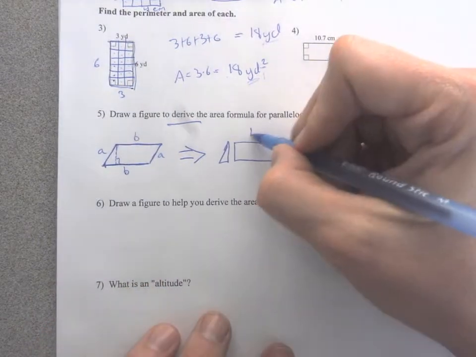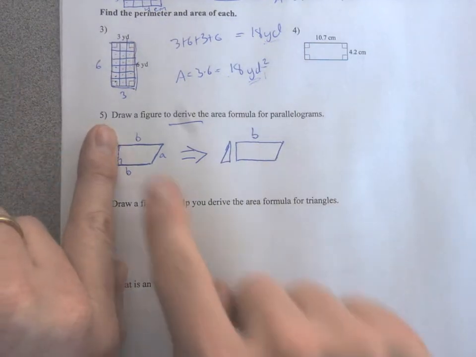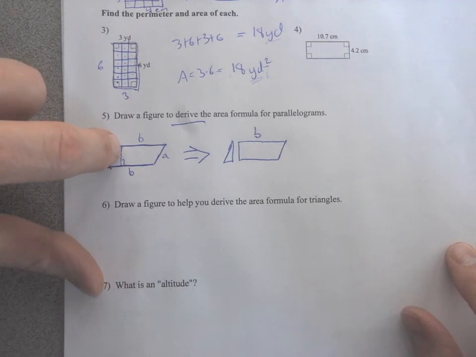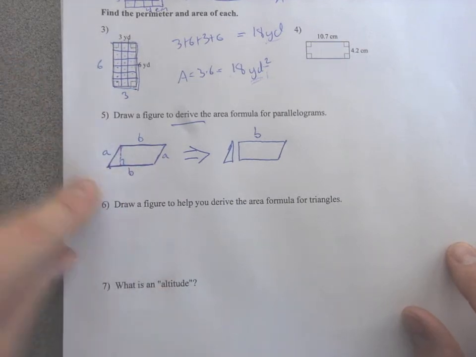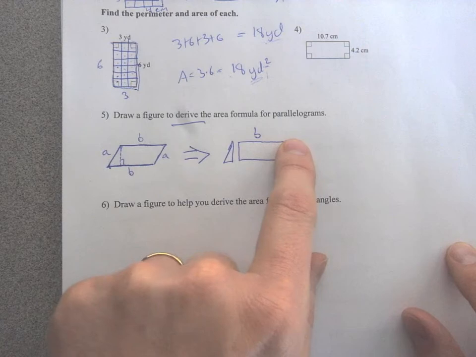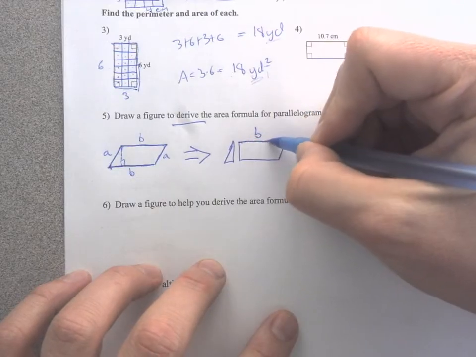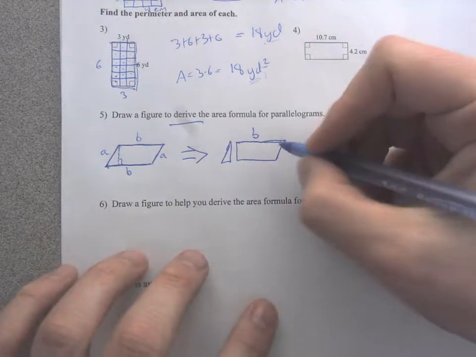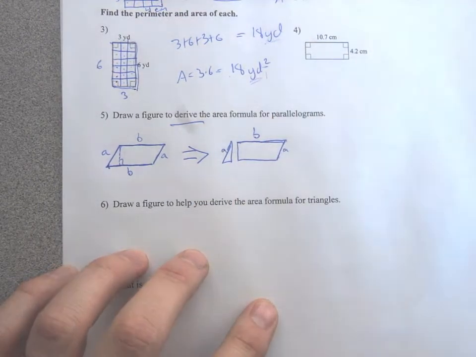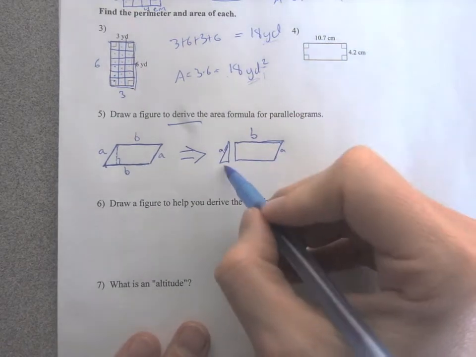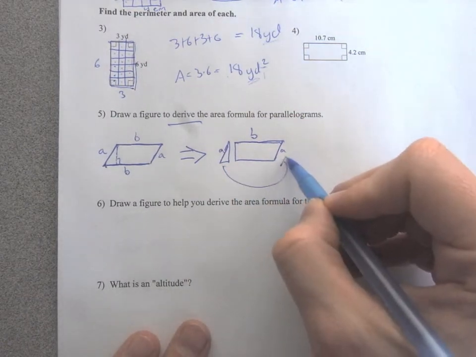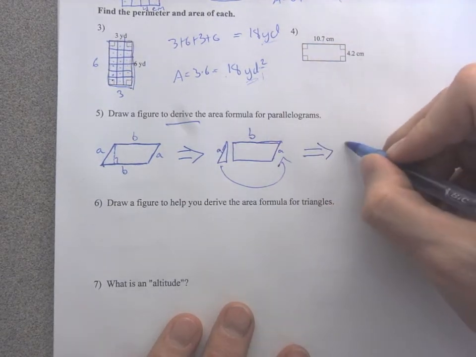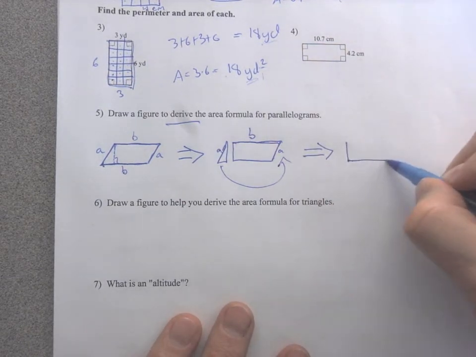The top is still B because when I cut off the triangle, I didn't shorten B at all. I didn't cut anything off of it, but I did cut a chunk off down here. So the top length is B, that hasn't changed, but this is now shorter, and I cut off this little piece here. And this is A, and this is A. What I'm going to do with this little triangle is bring it around here and attach it to the other side of the parallelogram. So what we're going to get is something like this.